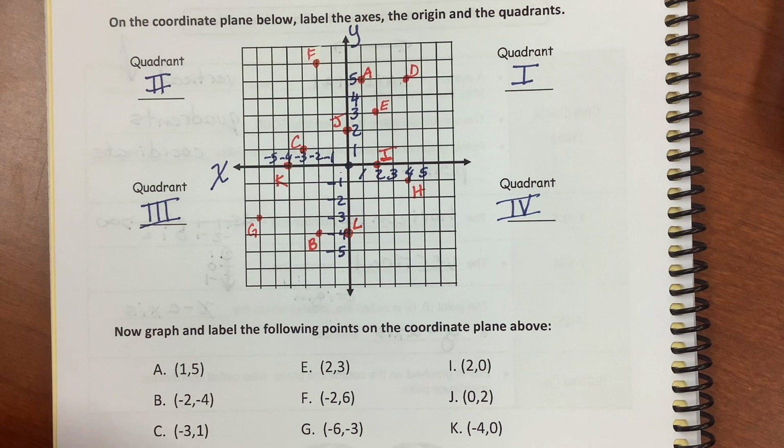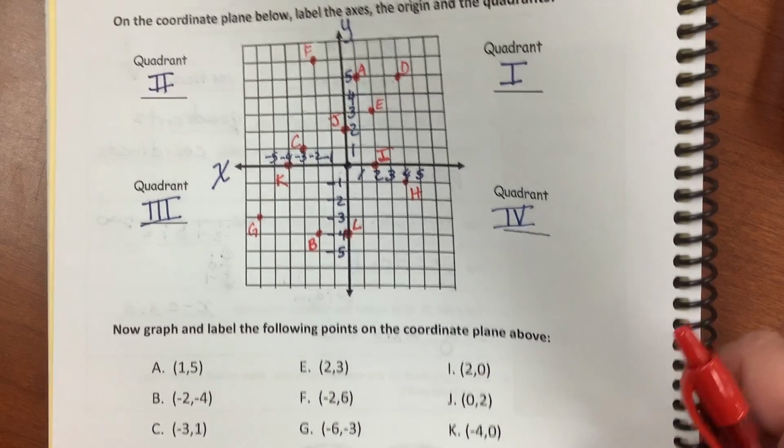All right, those are all the points. If you got any wrong, it's okay. We're going to practice this a lot. Take a deep breath, relax. We're going to be doing a lot of graphing.